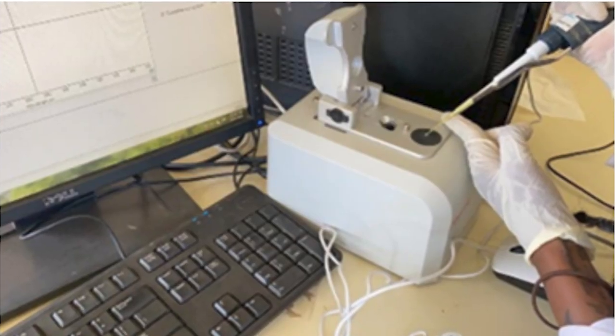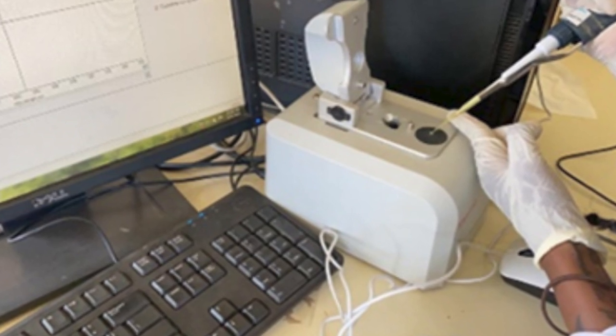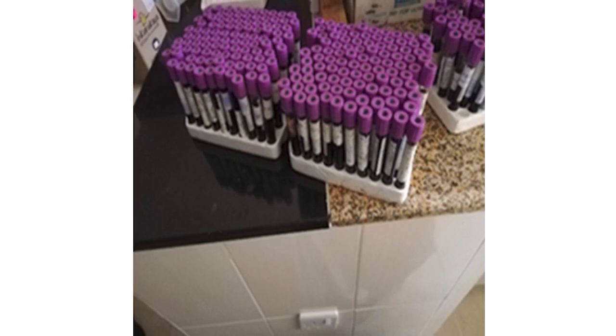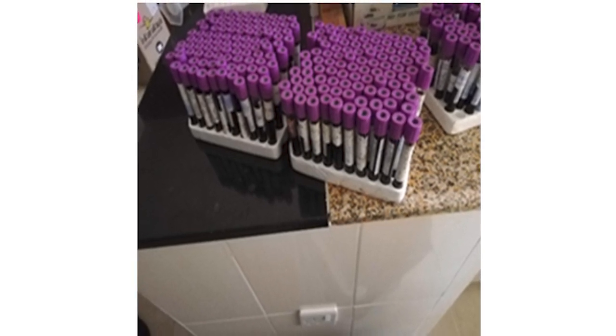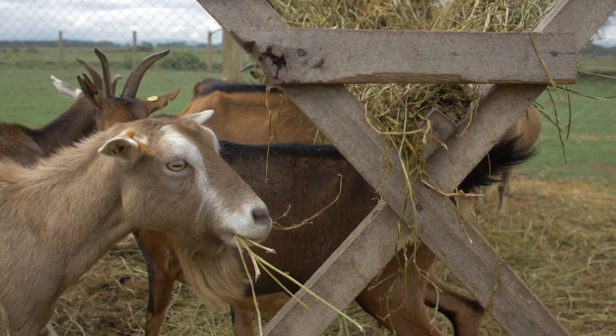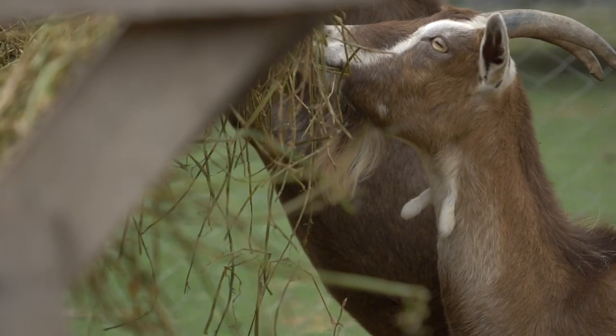I did the analysis using many software, and thank God I got all the results that I wanted. For the first objective, characterizing the production system, the result revealed that most of the households who keep dairy goats do it in an intensive production system, like zero grazing. And the production of these goats varied.